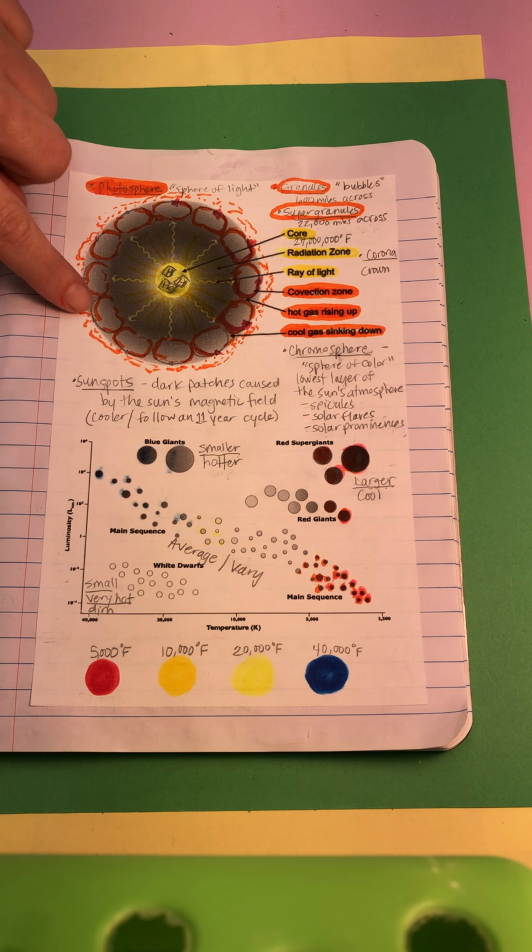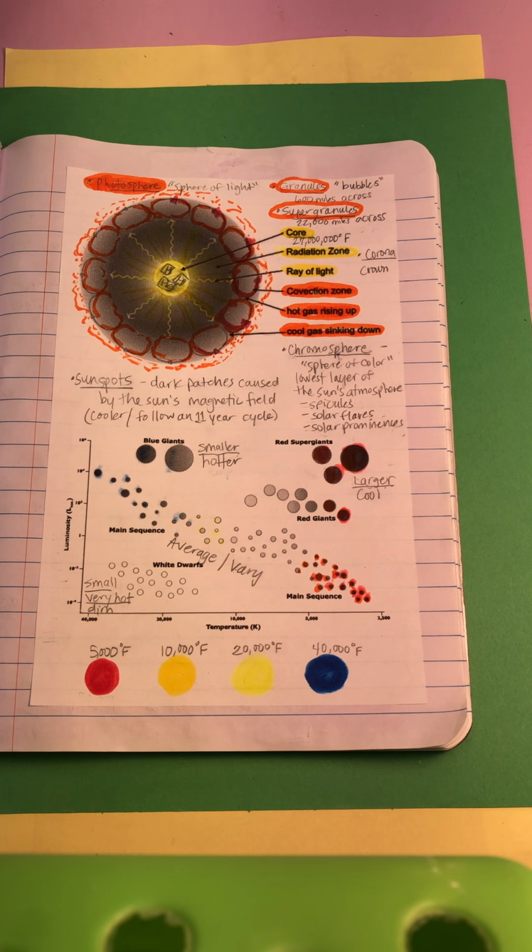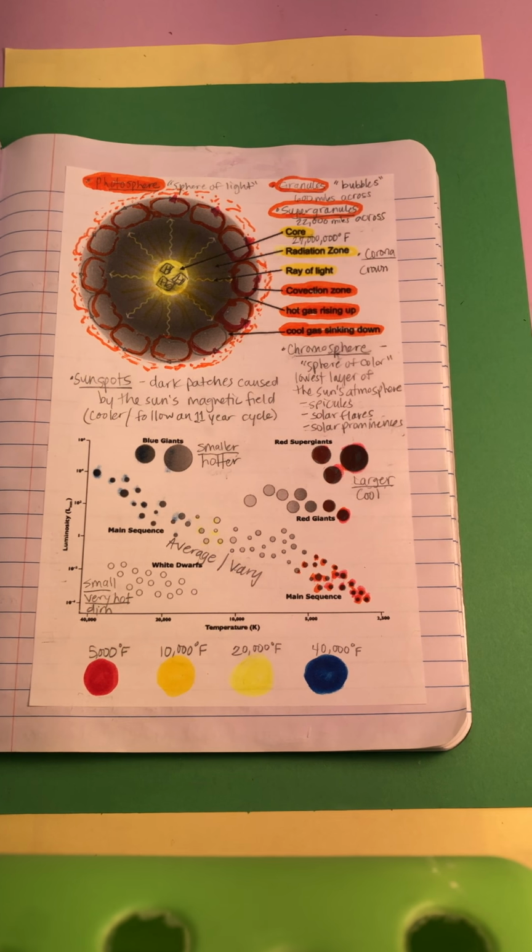So the first sphere is the photosphere, and then the chromosphere is the sphere of color. And they say sometimes it's kind of like a pinkish, depending on how you view it. Let me see if I have a good pink color. I have my marker bucket here that will help me.